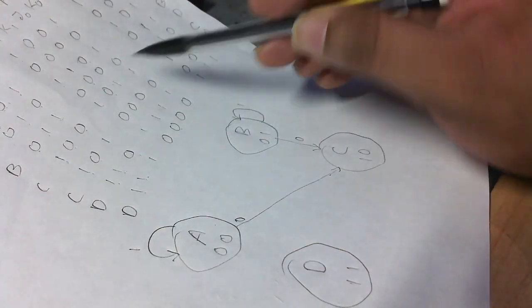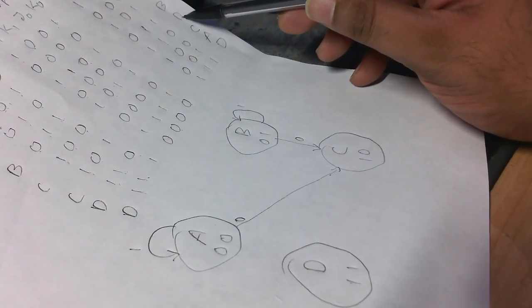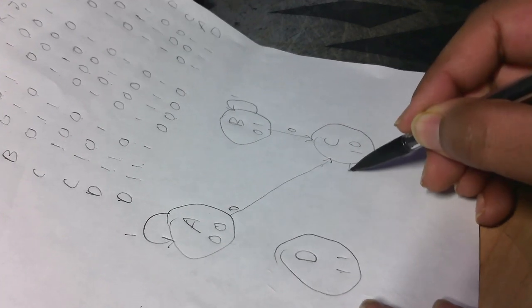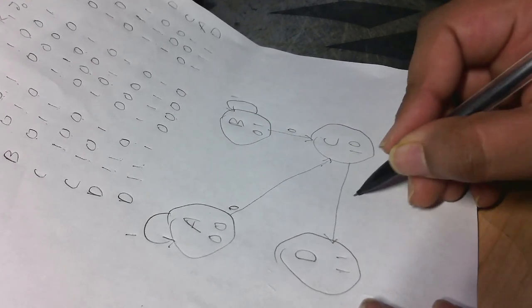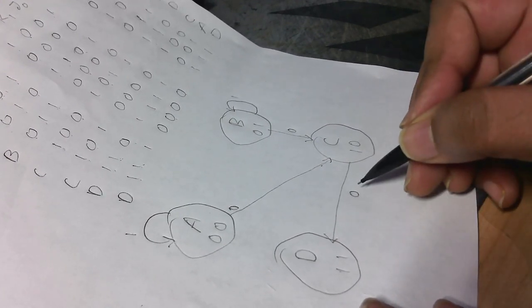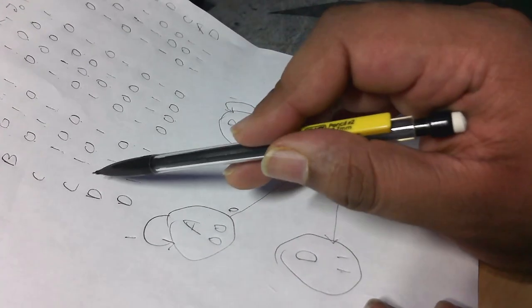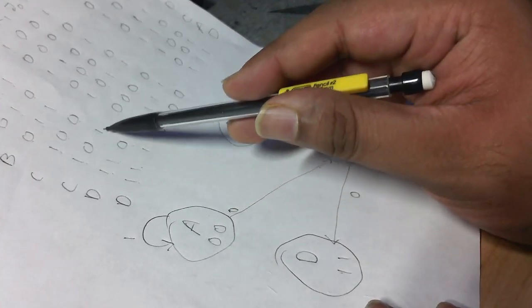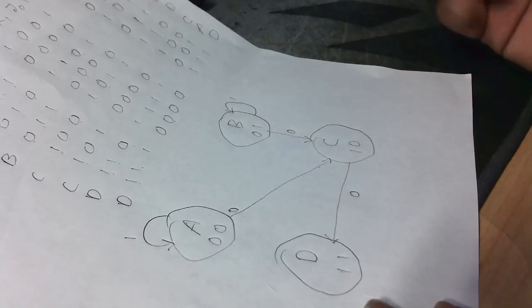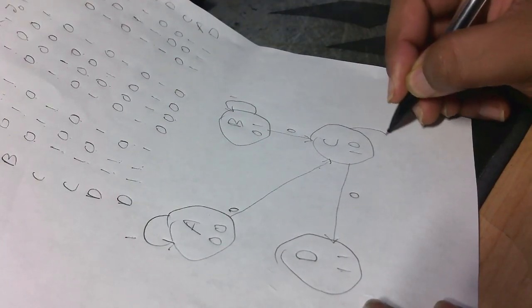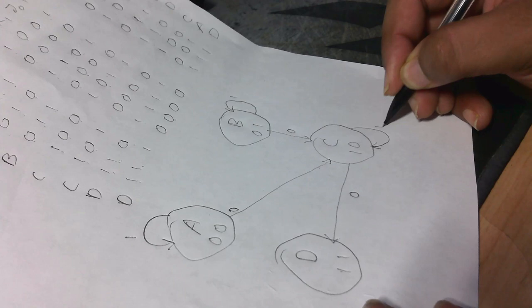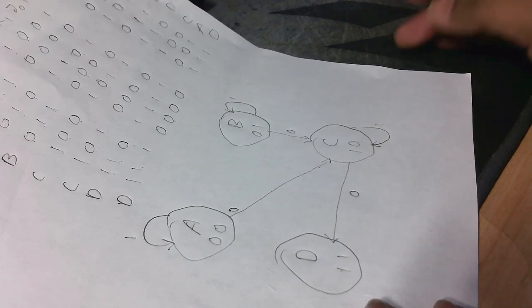And then the next state C, when the input is 0, it goes to D. So we draw an arrow from here to here, input is 0, it goes to D. And then when the input is 1, it stays at state C. So we draw an arrow and draw the input here.